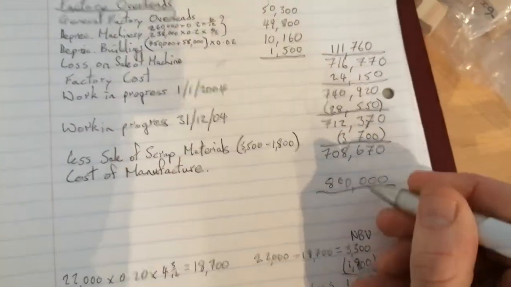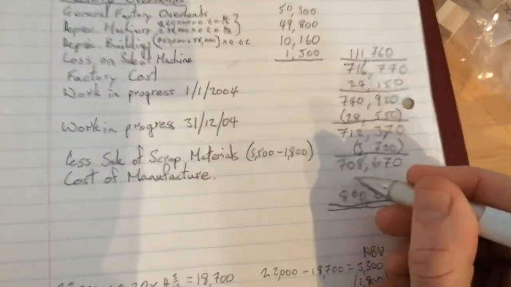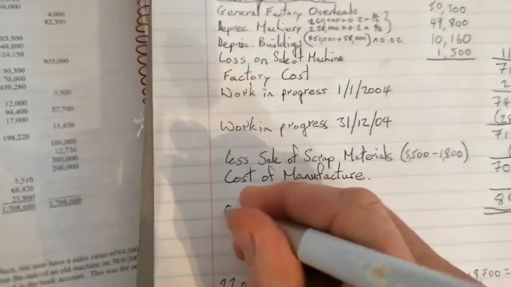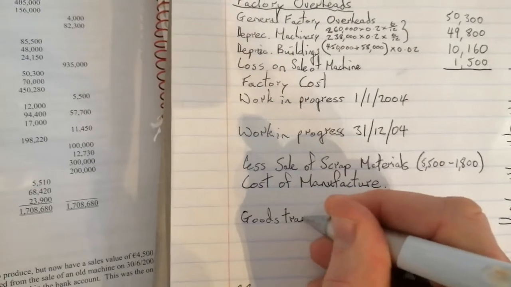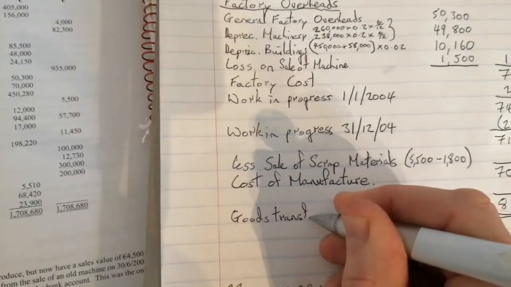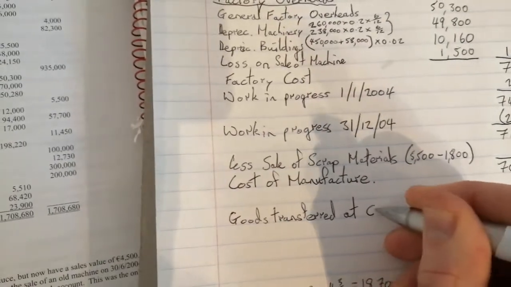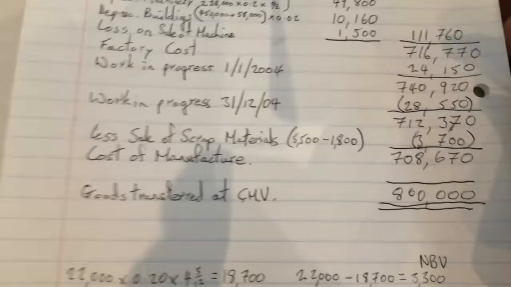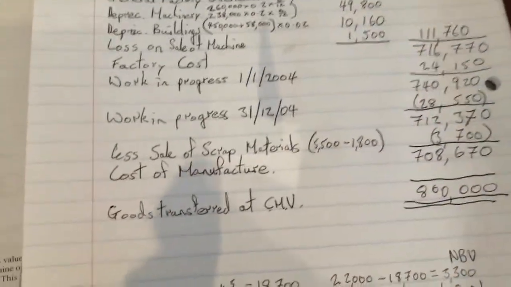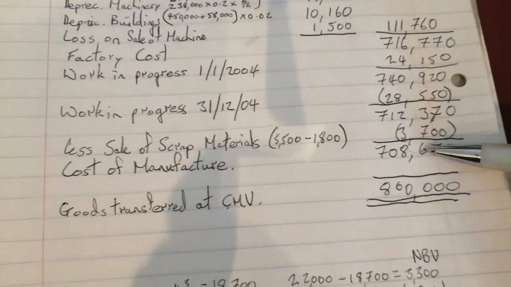Double line here actually, because that's the last line. Okay, and we call that goods transferred at current market value, CMV will be fine. Okay, 800,000.